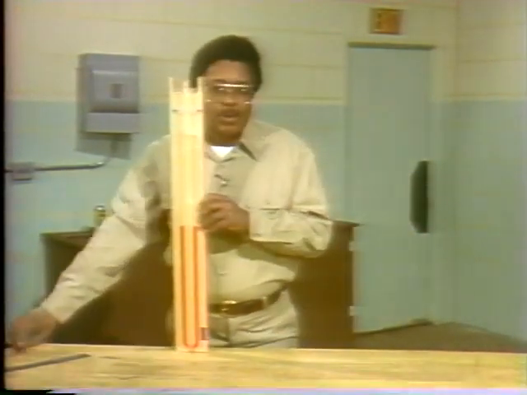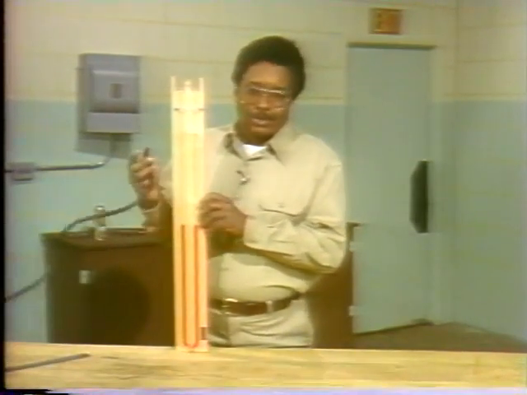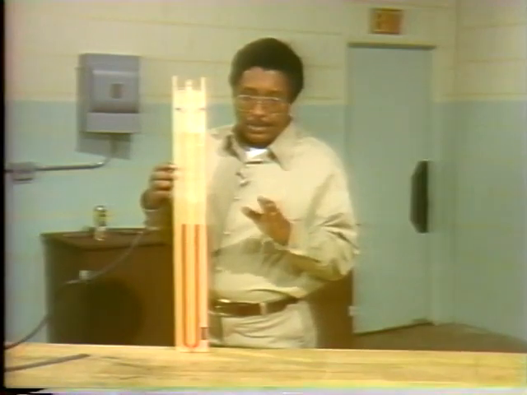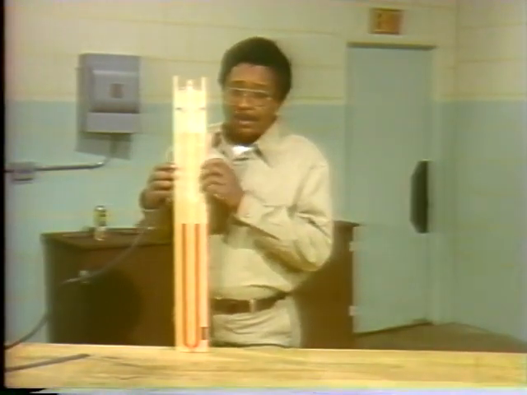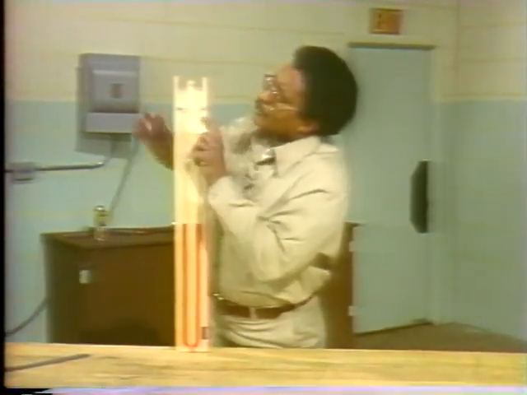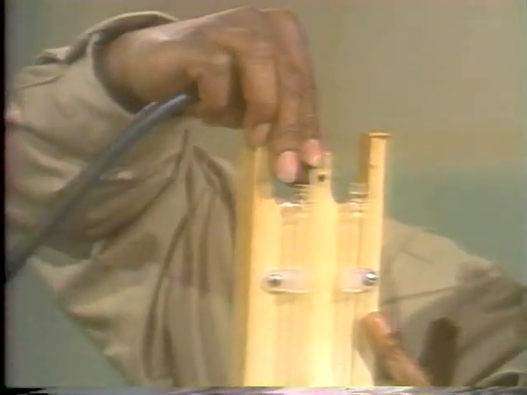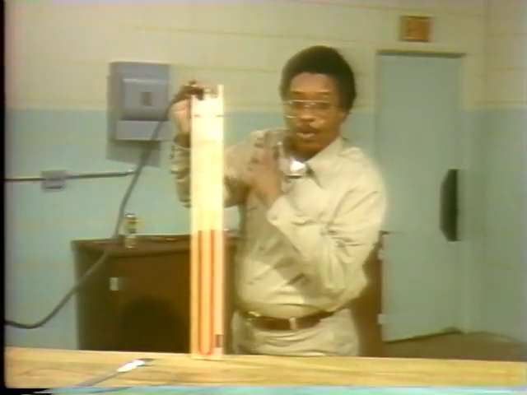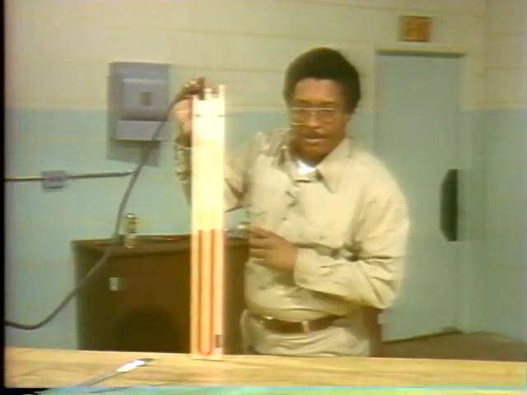Now here we have a line which is connected to a pressure source. Right now we have a valve closed, so there's no pressure in this line. We'll hook it up to the manometer. Then, as we open up the valve, watch what happens to the water in the manometer.